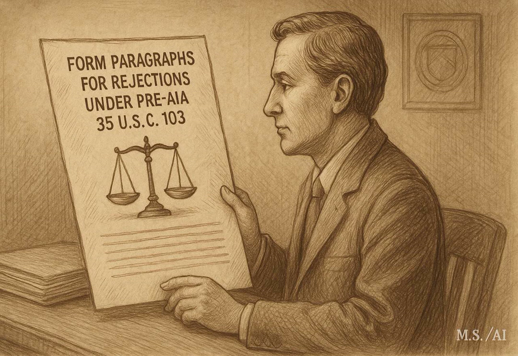And within that, Section 2148, this section deals with form paragraphs, specifically the ones examiners use for obviousness rejections under the pre-AIA 35 U.S.C. 103. Okay, pre-AIA 103. So the rules before the America Invents Act changed things. And 2148 gives examiners standard text for those rejections. Pretty much. It provides standardized templates.